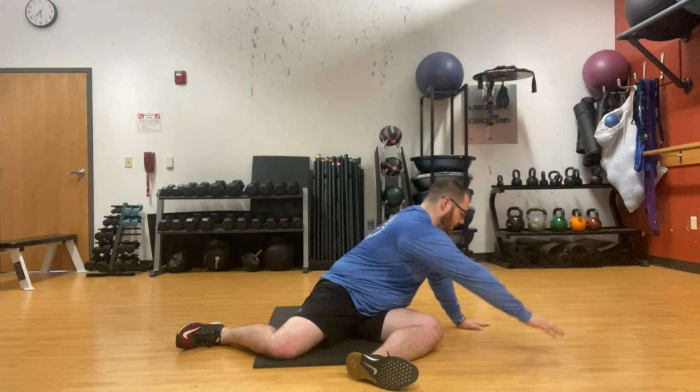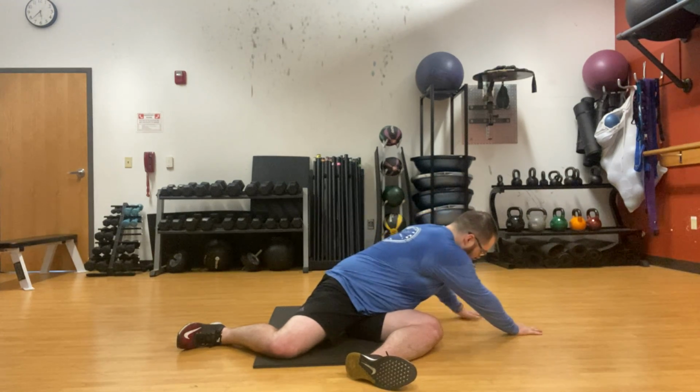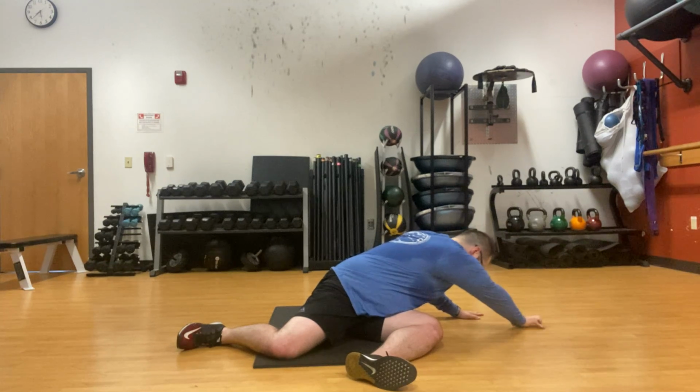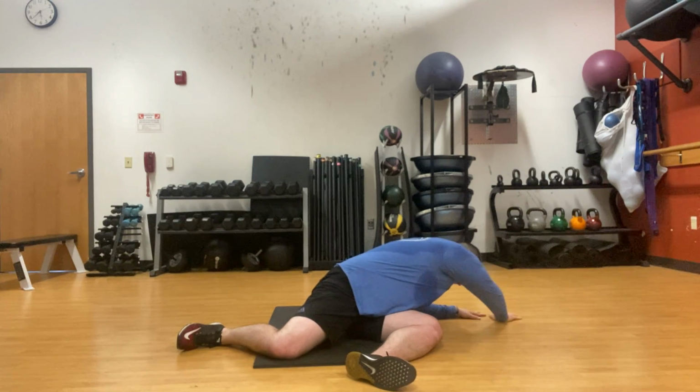All right, from here, take that right arm, go across your body, and you want to pull yourself around a little bit. So we're getting that stretch in that right lat and down the right side of our lower back again.